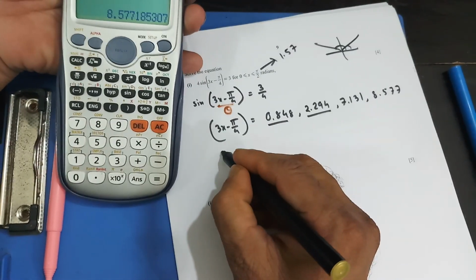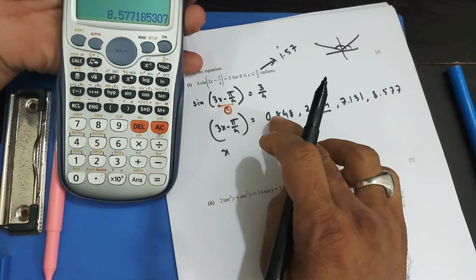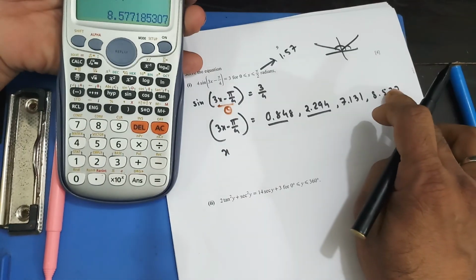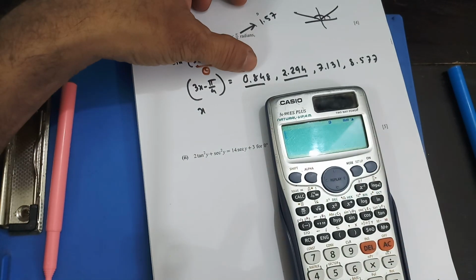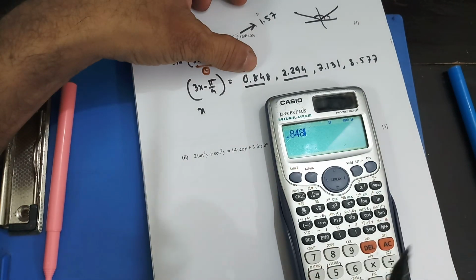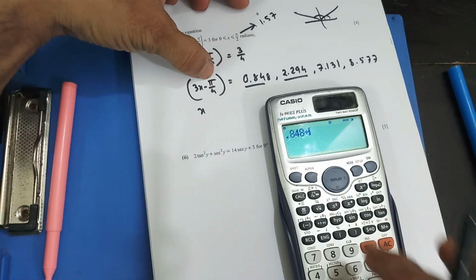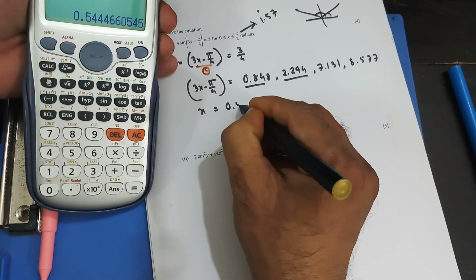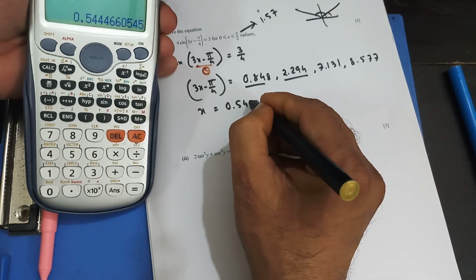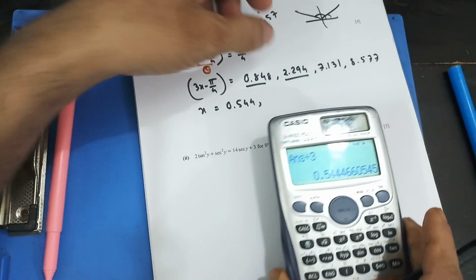Now to find x, I'm going to add pi by 4 to each and every one of them and then divide by 3. To save time, 0.848 plus pi by 4, that's that, divided by 3, and this value is less than that, so this is okay: 0.544, to 3 significant figures.